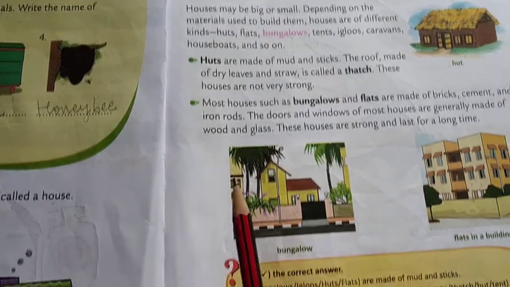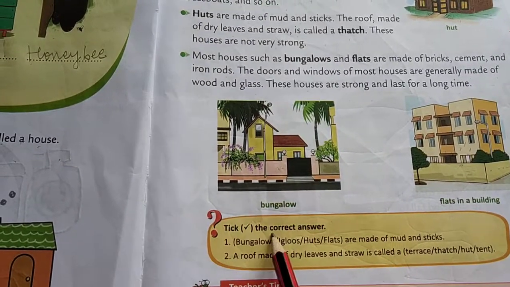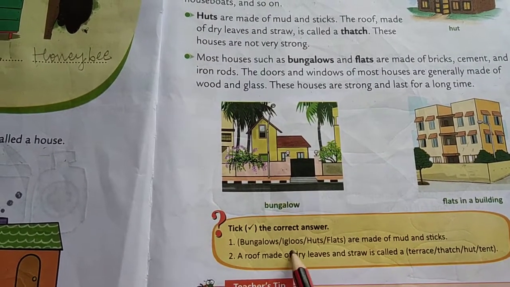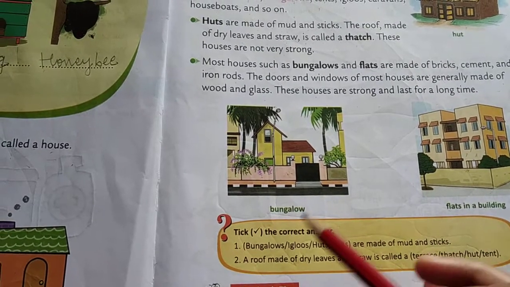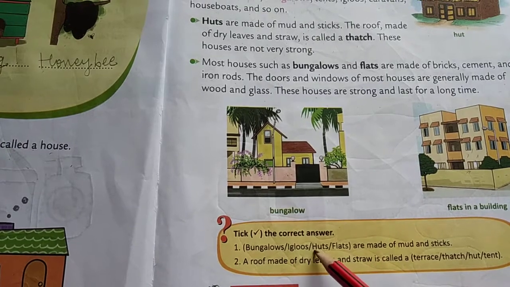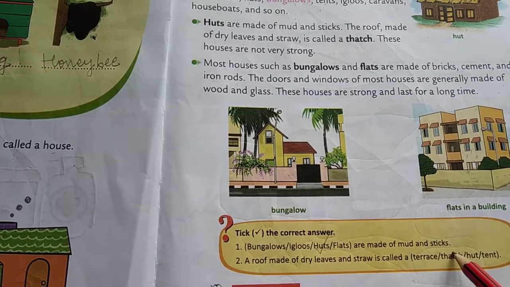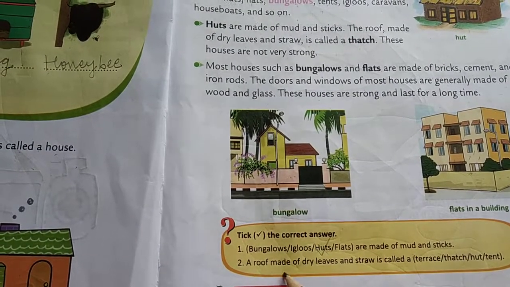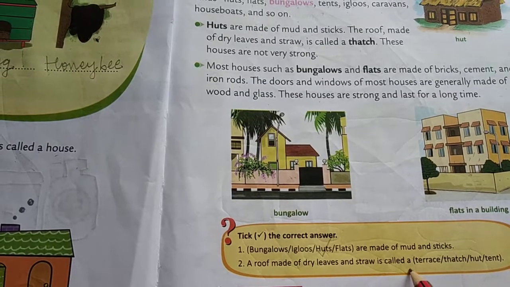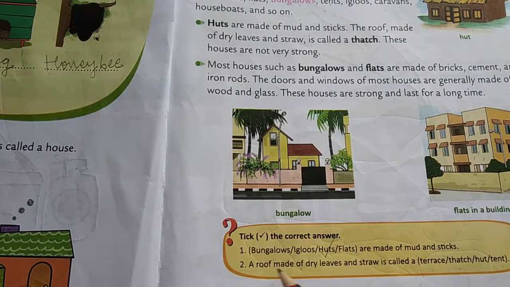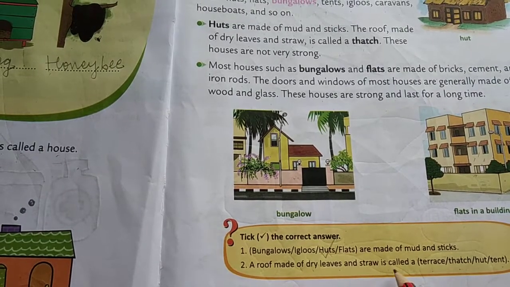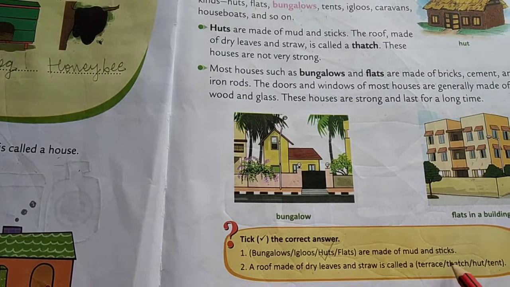Okay, so student, next is tick the correct answer. Bungalows, igloos, huts, flats: which are made of mud and sticks? The answer is huts are made of mud and sticks. Second, a roof made of dry leaves and straw is called a terrace, thatch, hut, or tent. A roof made of dry leaves and straw is called a thatch.